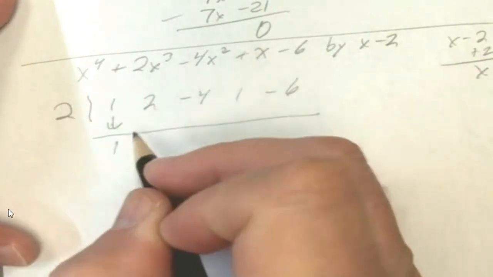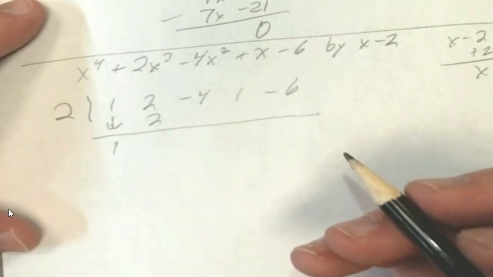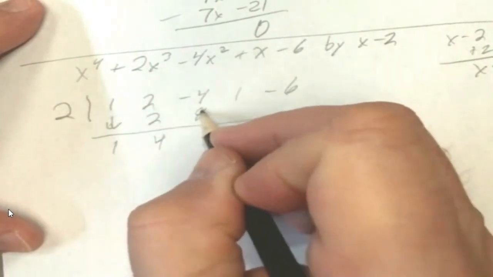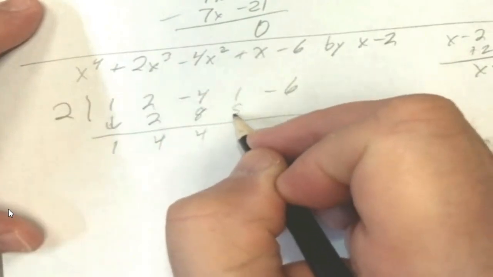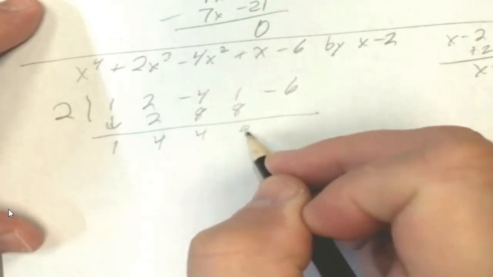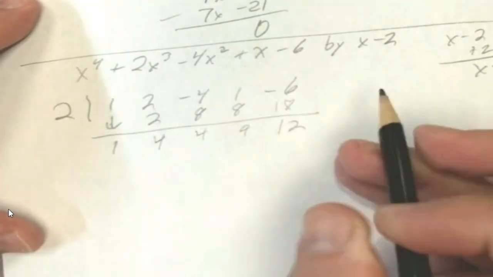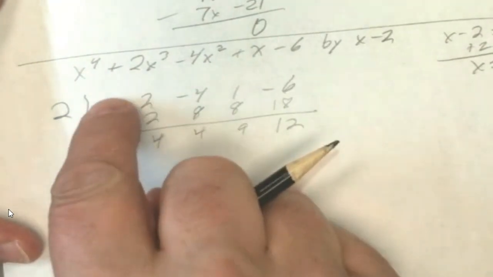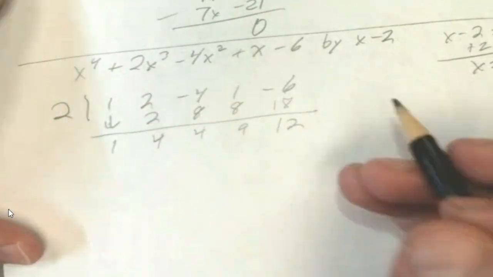It's a 1. We multiply 2 times 1. It's 2. We add. 2 times 2 is 4, 4 plus negative 4 is 0. 2 times 0 is 0. It's 1. 2 times 1 is 2. We end up with 12. So what this says, just doing the coefficients, multiply, add. Multiply, add all the way across.